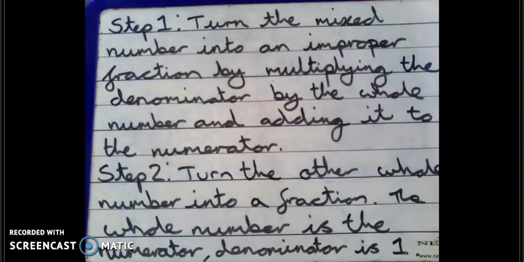Let's have a look at our steps for the method we're going to be using. Step 1. Turn the mixed number into an improper fraction by multiplying the denominator by the whole number and adding it to the numerator. Our second step, we're going to turn the whole number into a fraction. The whole number will be the numerator and the denominator will be 1.